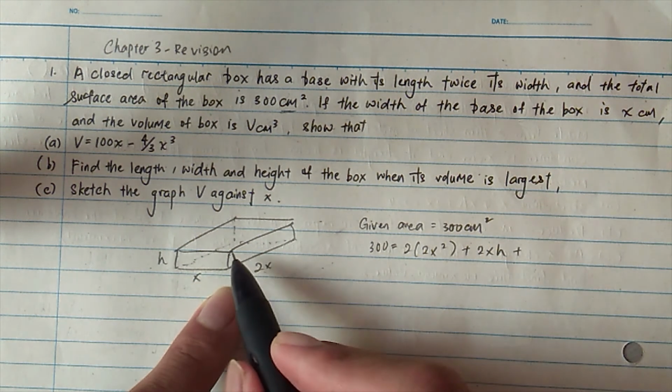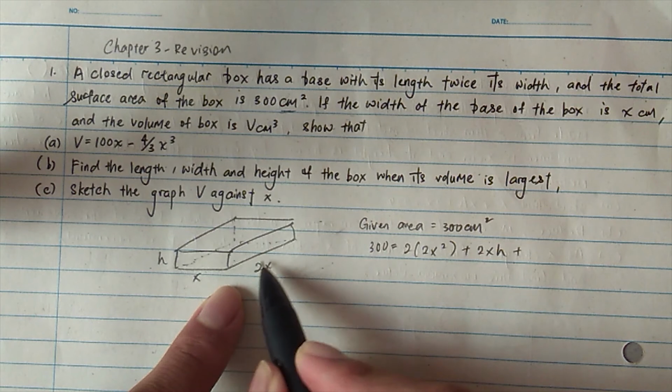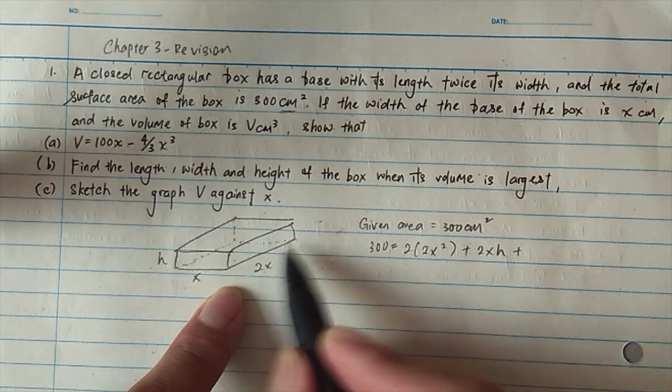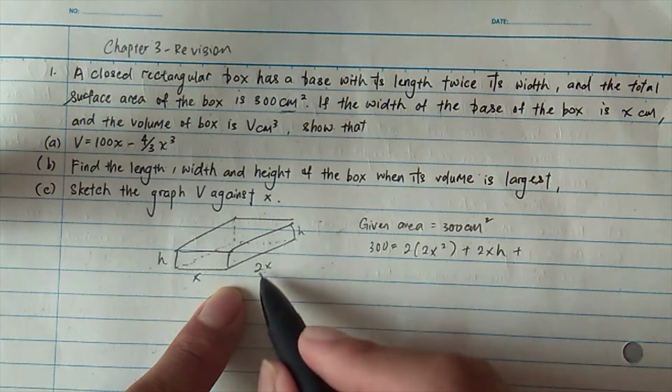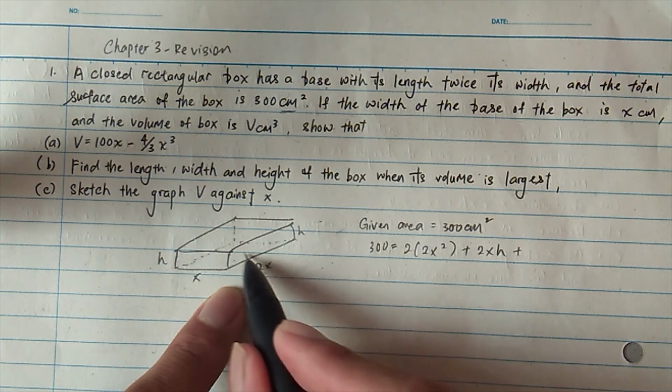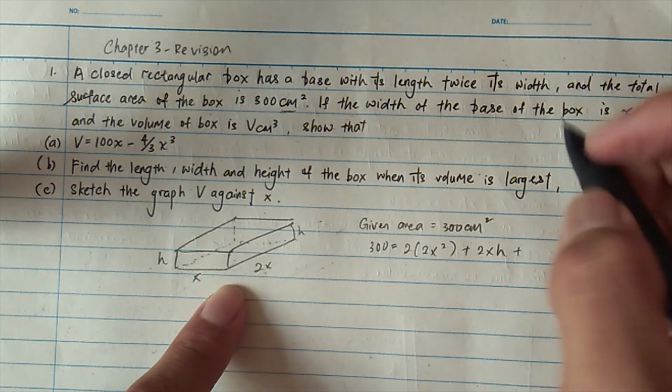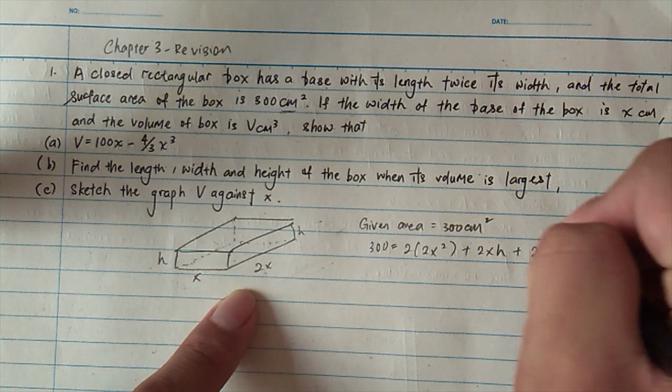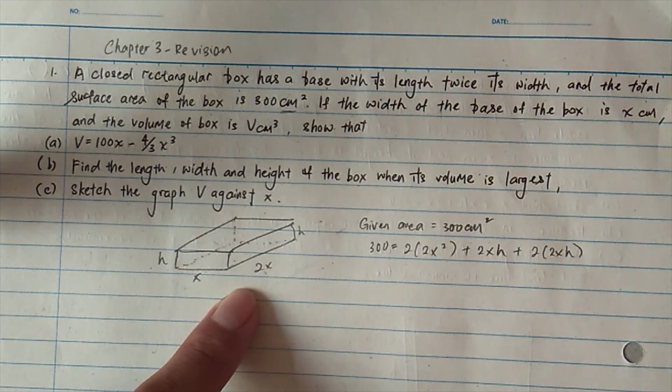Then for this side, 2x multiplied by h, and this one also h, and you need to times 2 because there are both sides, so you will get 2xh.